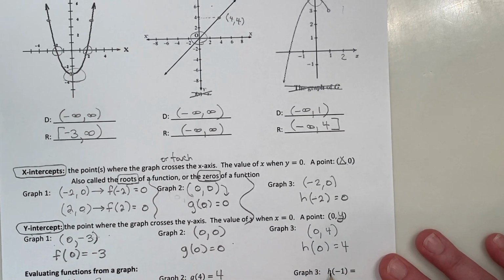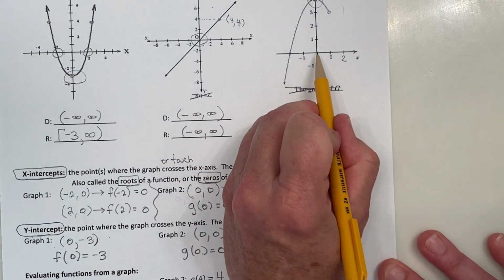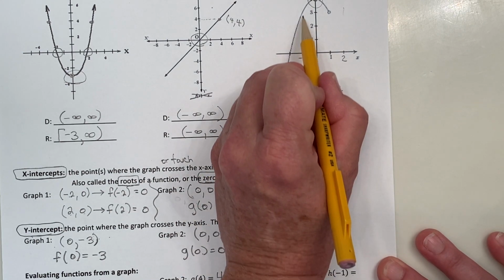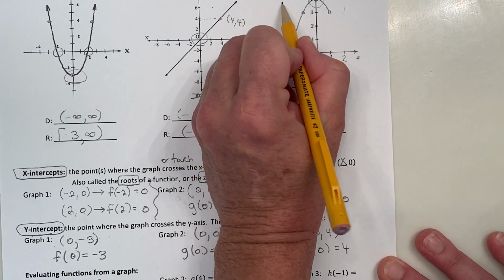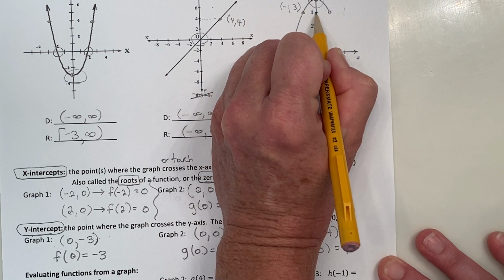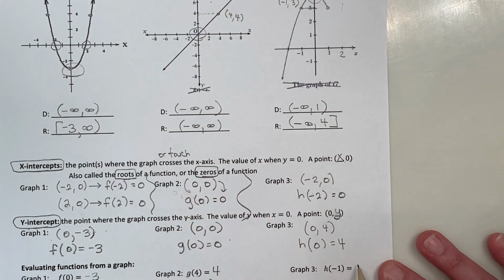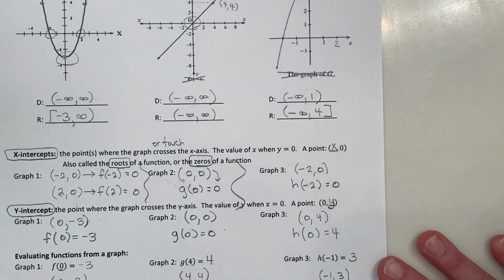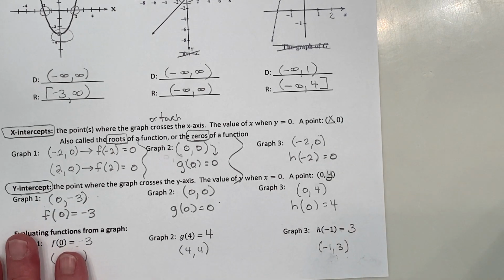Last problem. What's h of -1? When x is -1, I look up. I'm going to say that when x is -1, the height, the y value that I read from over here, is 3. So that means -1, 3 is a point on the h graph. And just as a reminder, if you need more help with set builder and interval notation, that will be found in a different video.